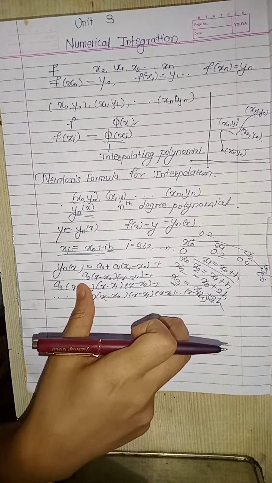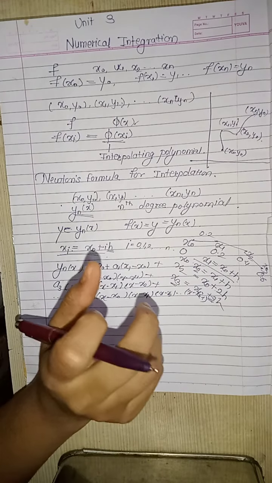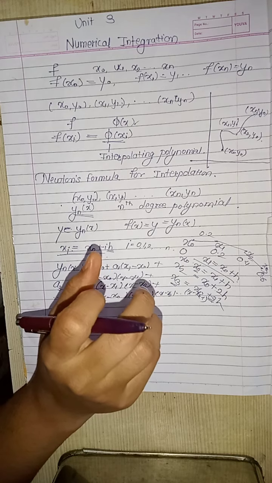So this is the general formula for yn of x, a polynomial of nth degree.